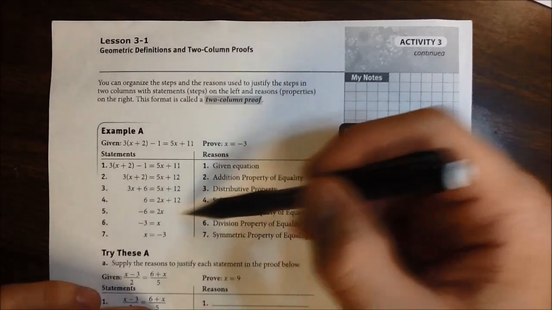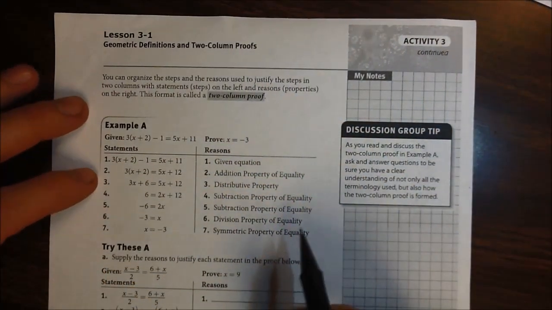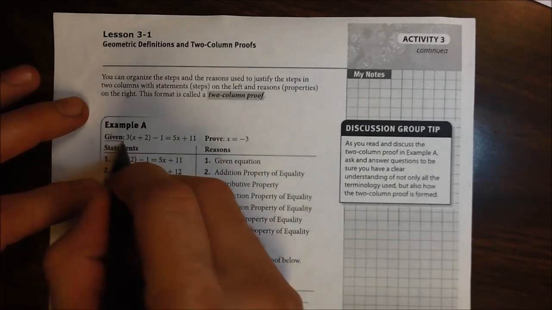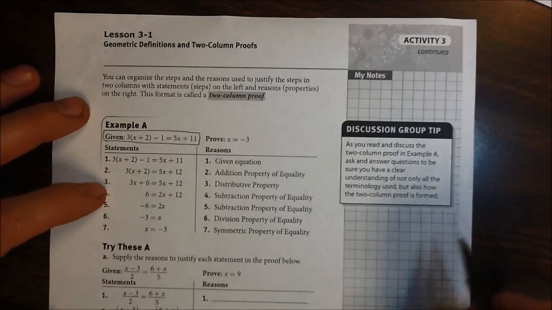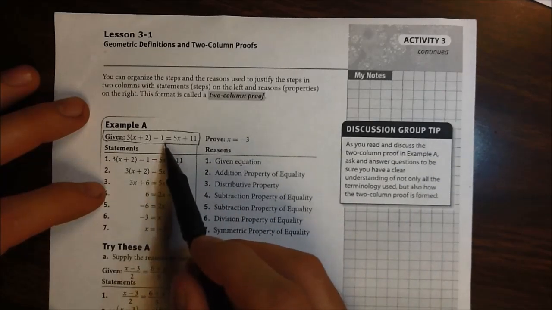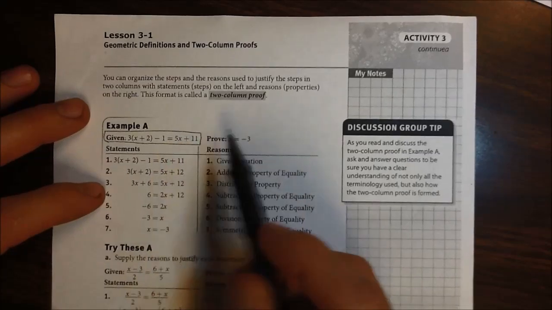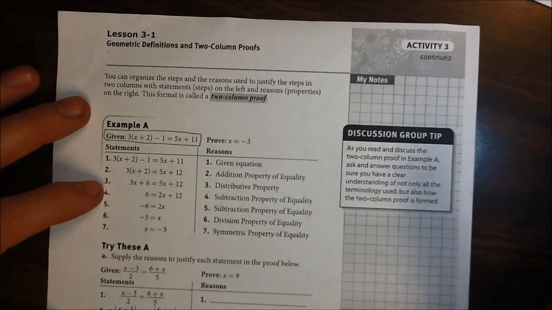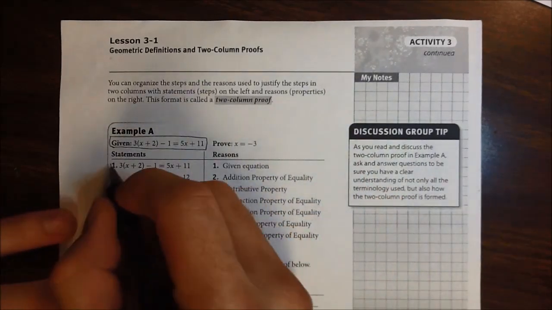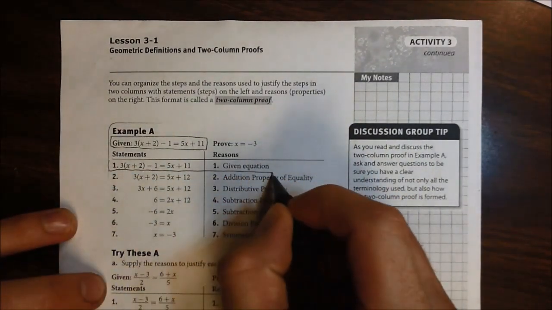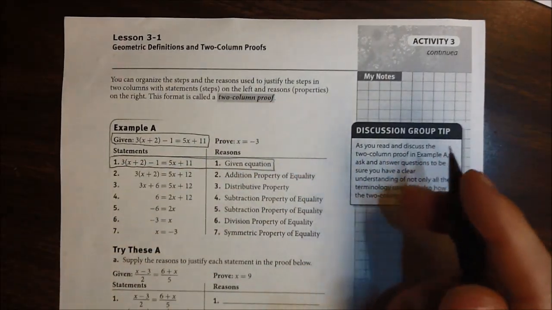So here we go. We're given an example that's all filled out. So we look at example A together. We are given this equation: 3 times the quantity x plus 2, minus 1, is equal to 5x plus 11. The first step in a 2-column proof will always be what you are given. You always start with what you are given.